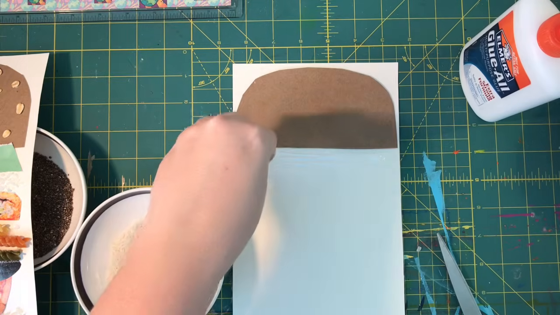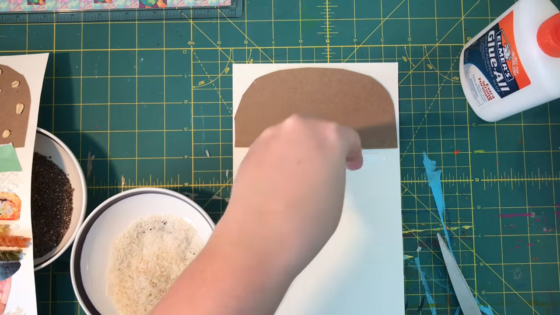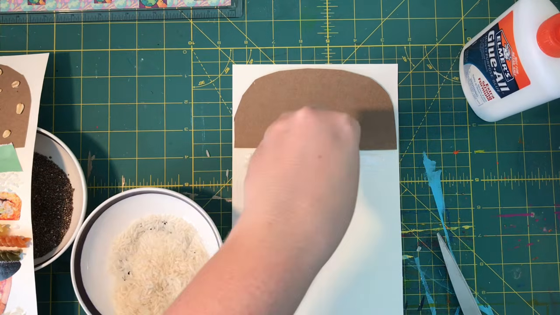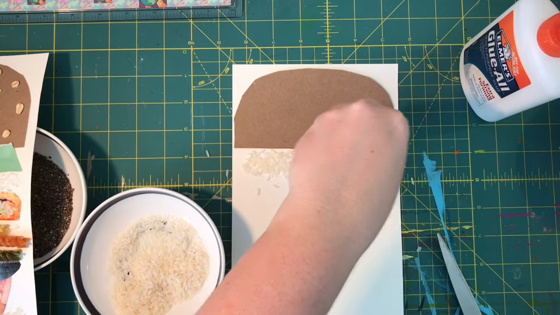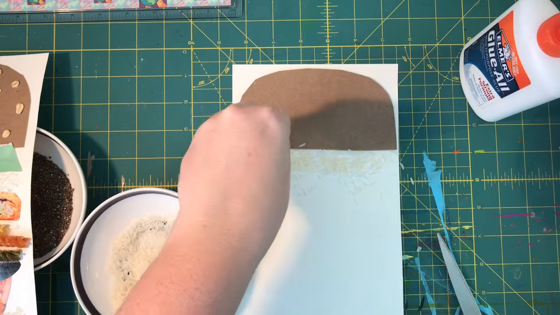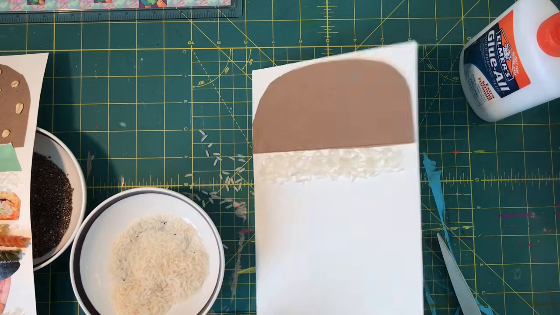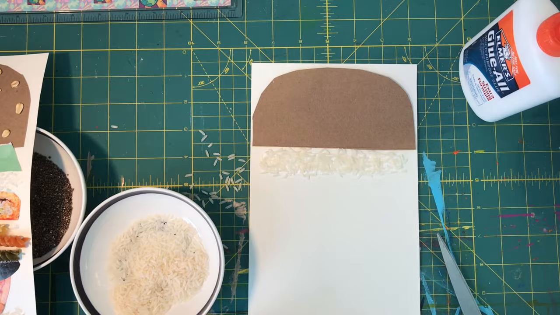Then I sprinkled my rice and let it dry for a couple hours. Once it was dry, I picked it up and shook off the extra rice, and was careful to throw that rice away.